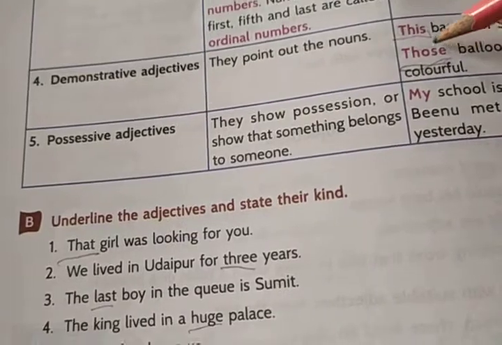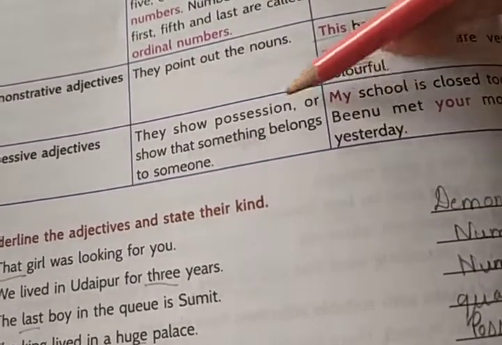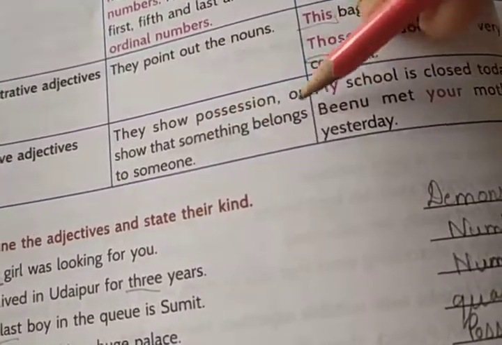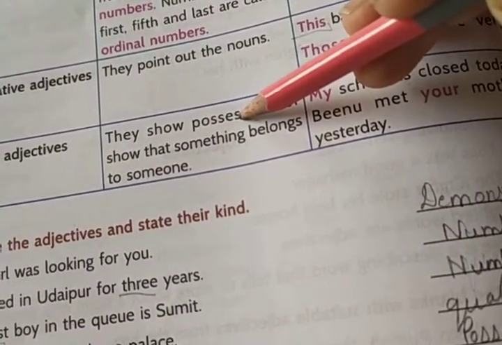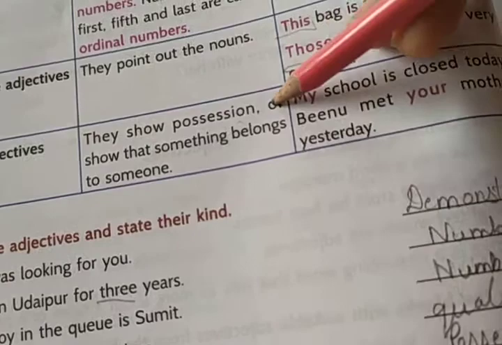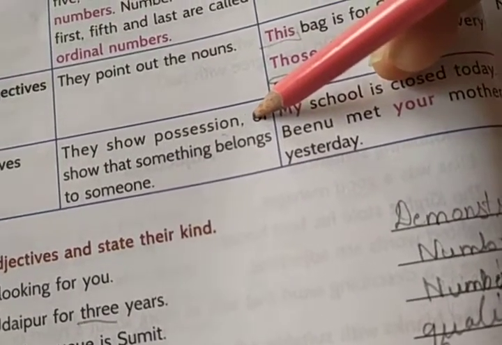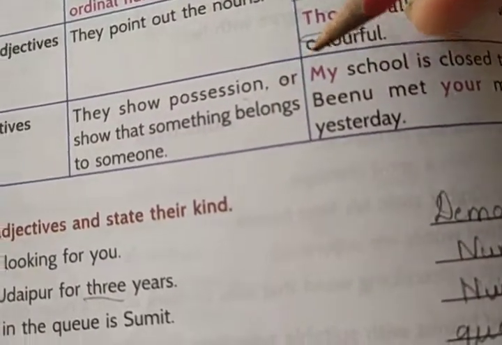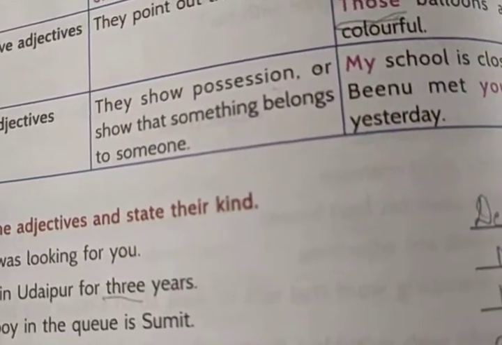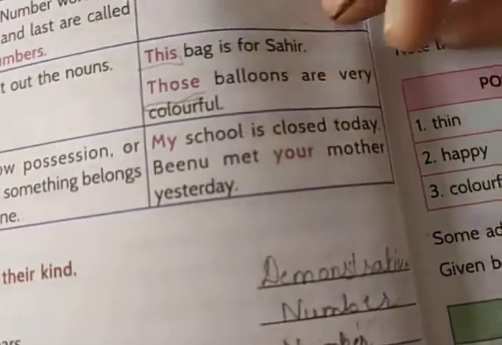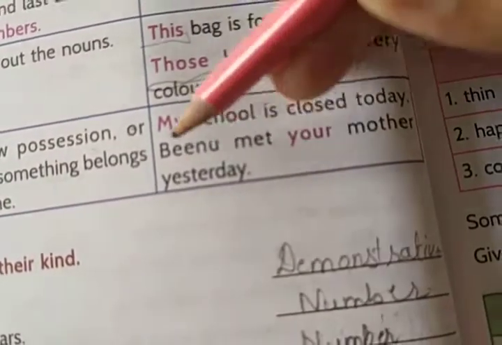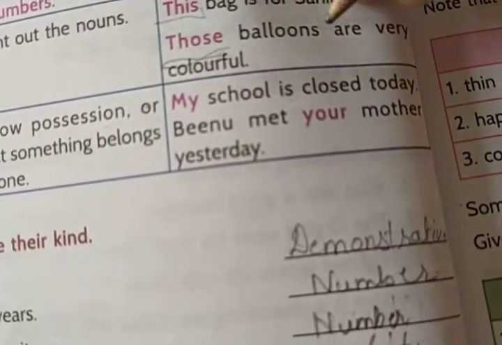All right, move on to the next, possessive adjective. They show possession or show that something belongs to someone. ये possession दिखाते हैं, means मैंने आपको बताया ownership दिखाते हैं, belongingness दिखाते हैं, और बताते हैं कि कोई चीज जो है वो हमसे रिलेट करती है, मतलब वो हमारी है, ठीक है। So like that here, my school is closed today, कि मेरा स्कूल आज बंद है. मैंने आपको एग्जांपल दिया था.